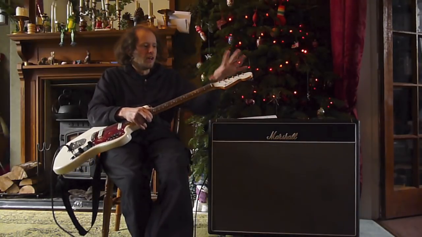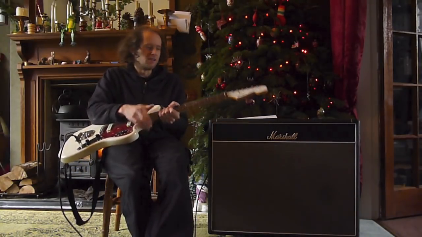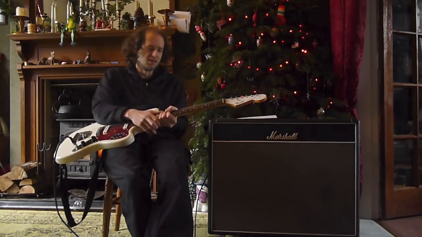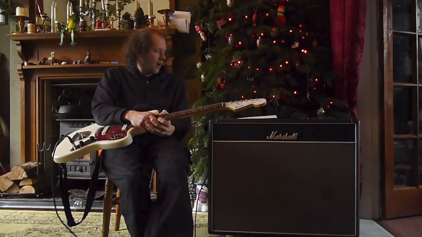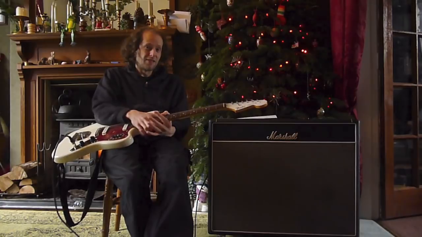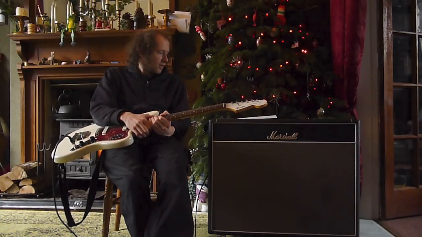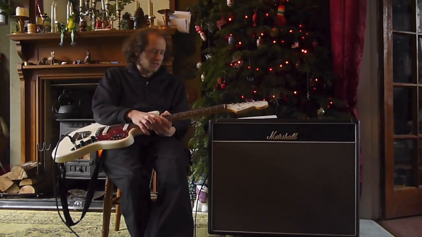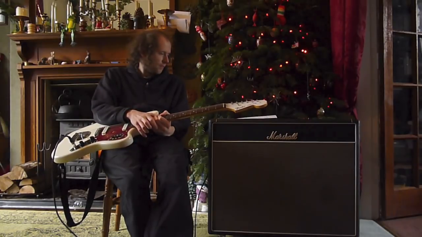the machine heads. I really love the old style Kluson machine heads, old Fender ones where the string goes inside so you don't stab yourself. But yeah, that's about it, really. I don't really have any kind of major tricks. So yeah, I hope that's answered that question.